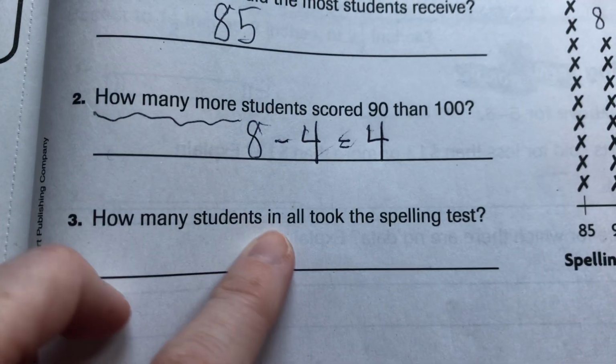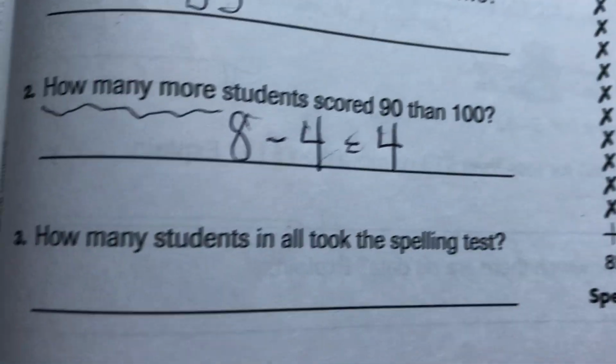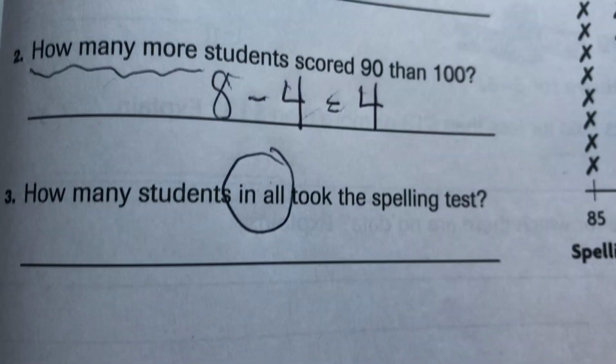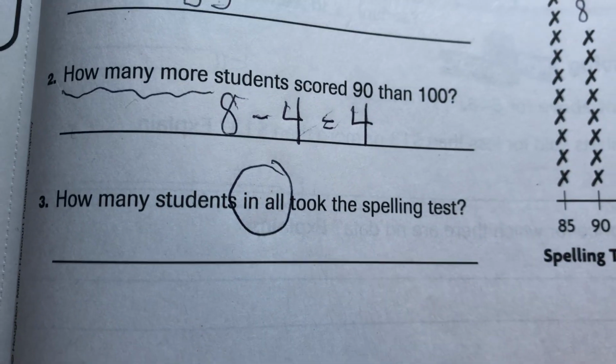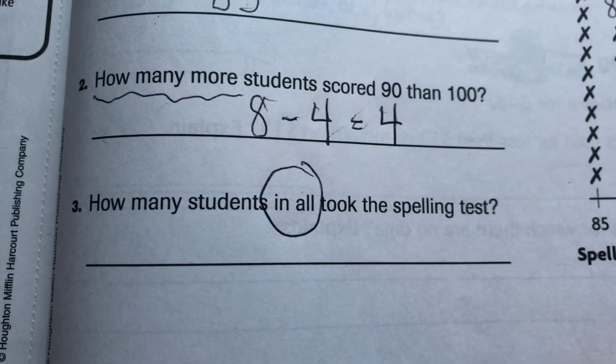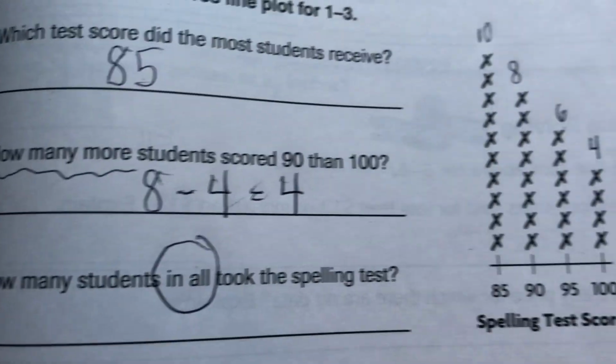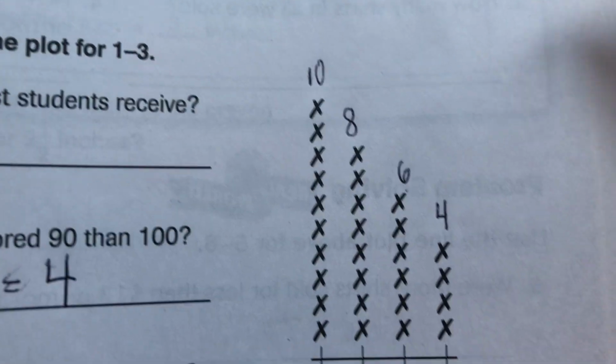How many students in all took the spelling test? Here is our in all. Now we're going to be combining all of these numbers together. When we're bringing them together, our number is getting bigger. So we think about adding.